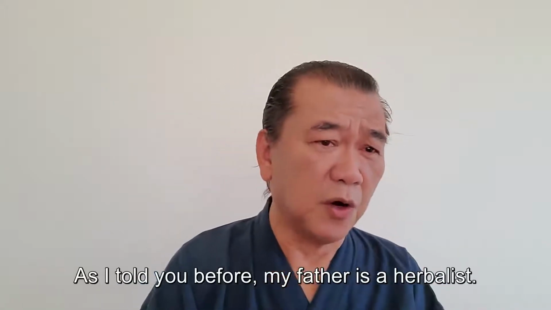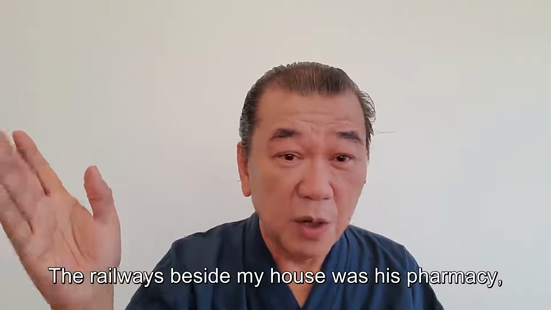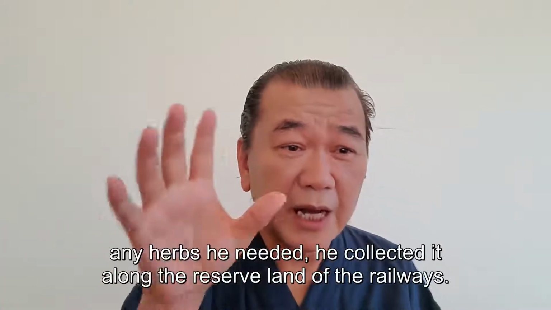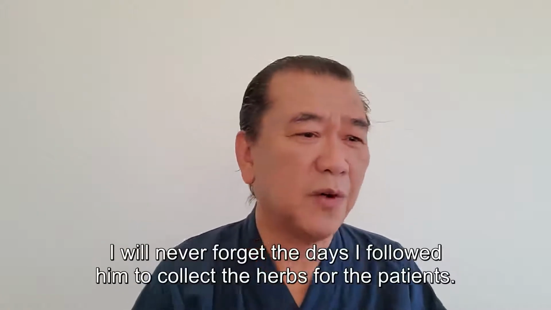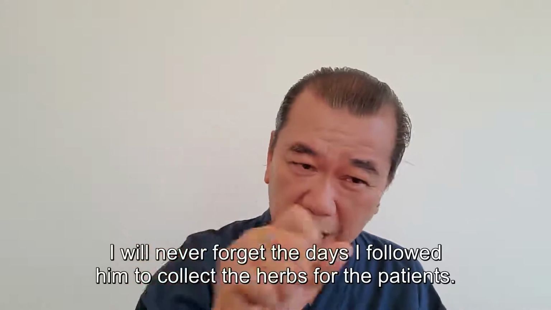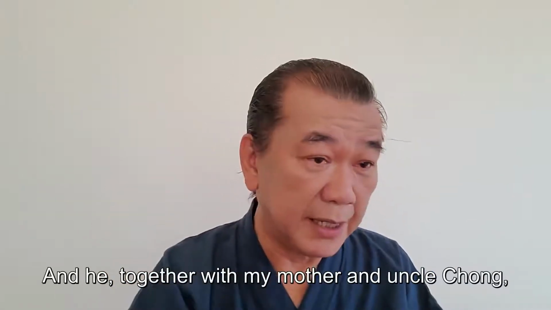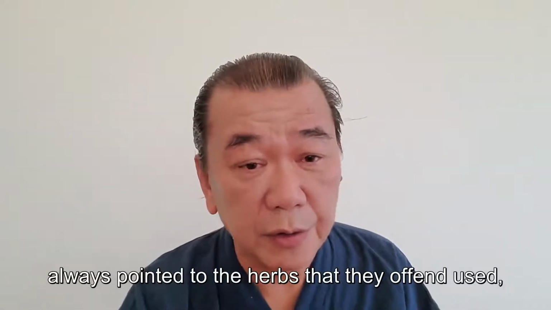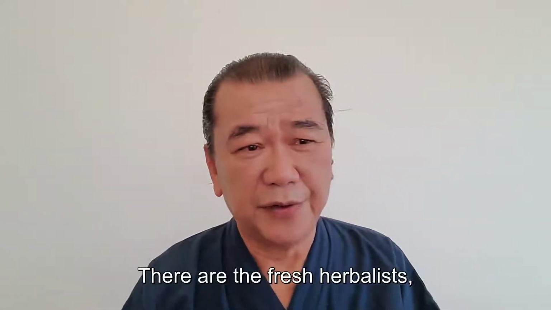As I told you before, my father is a herbalist. The railways beside my house was his pharmacy. Any herbs he needed, he collected along the reserve land of the railways. I will never forget the day I followed him to collect the herbs for the patients. He, together with my mother and Uncle Chong, always pointed to the herbs that they often use and told me its application. They are the fresh herbalists.